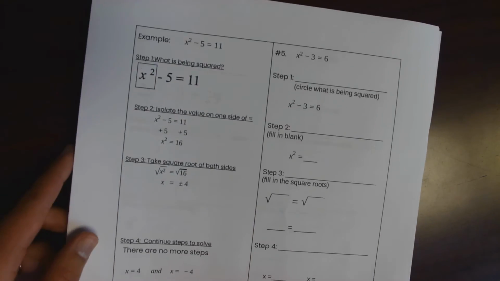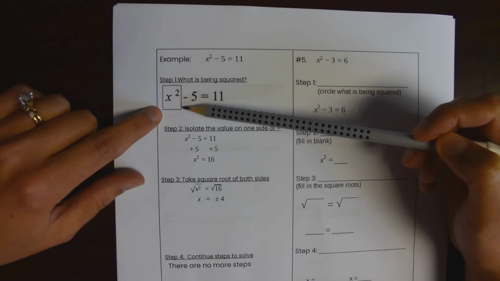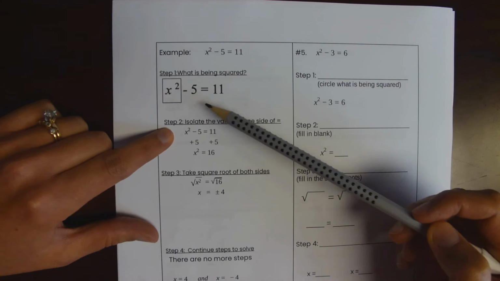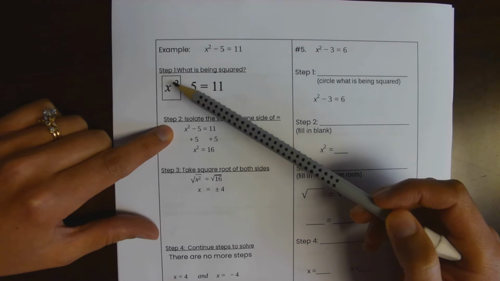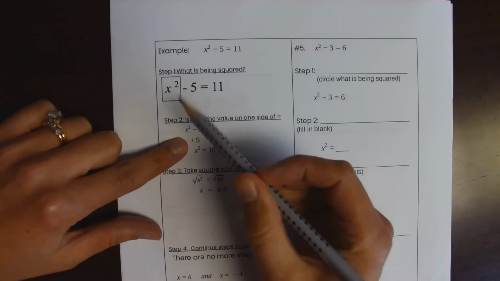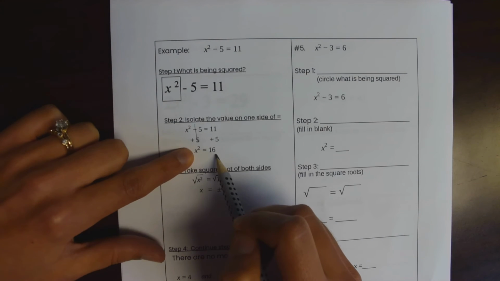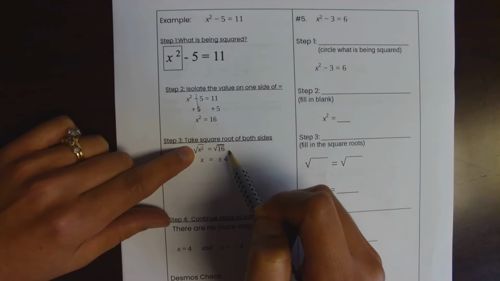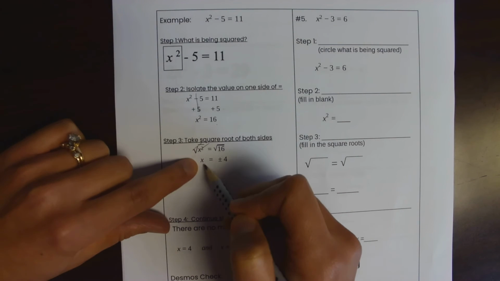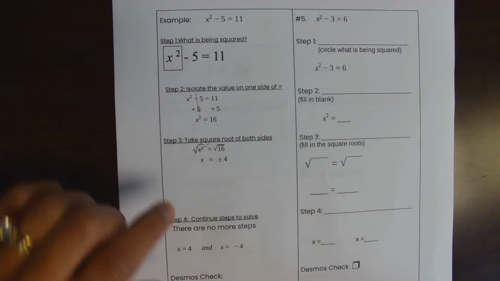When we have just the x being squared, it's slightly less steps. So first thing, what is being squared? Just x is being squared. We want to isolate this x squared on one side, so I just want x alone on the one side. To do that, I would add 5 to both sides. So when I add 5, on the left side it cancels, so then on the right side it becomes 16. Taking the square root of both sides, this is just x squared, so when you take the square root, it cancels out the square, and I'm left with just x. Square root of 16 would be that positive or negative 4.